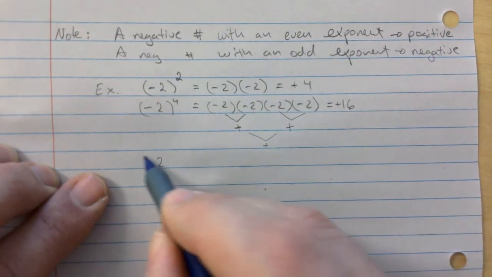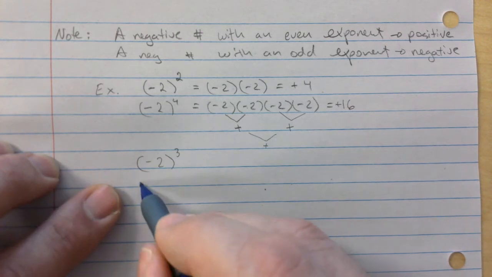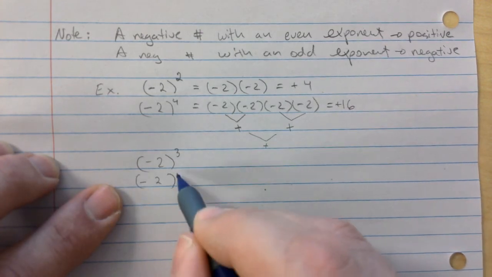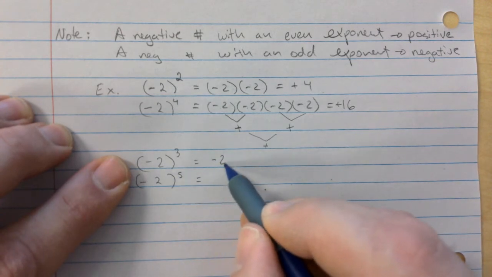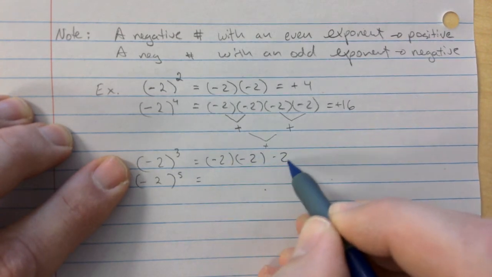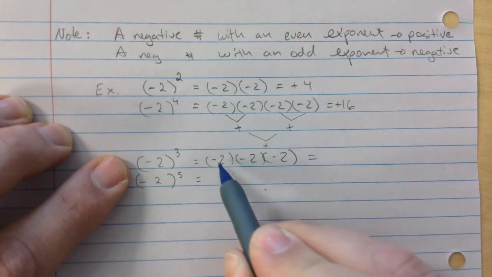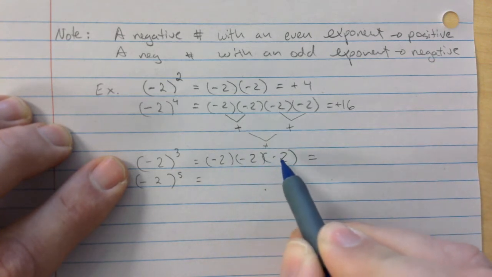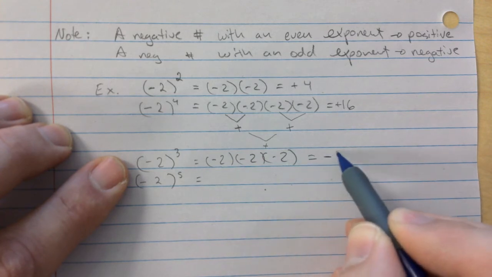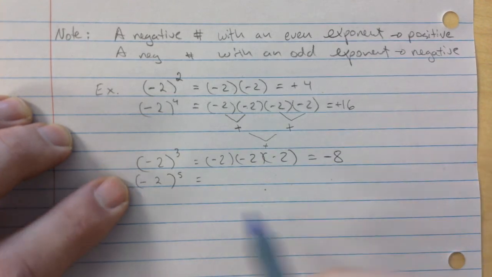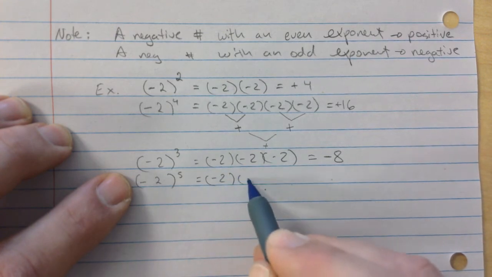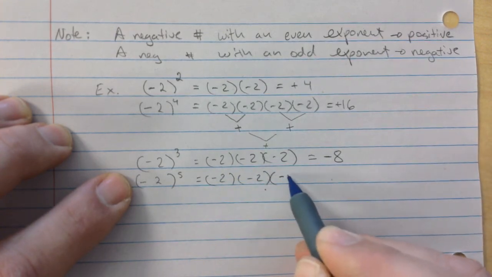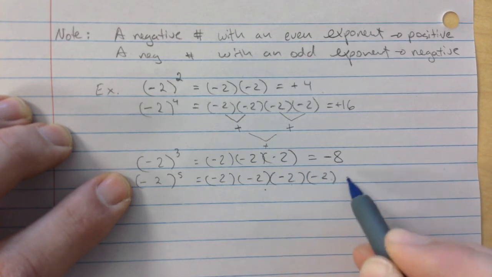However, if you have negative 2 to the power of 3 or negative 2 to the power of 5, this will be negative 2 times negative 2 times negative 2. This turns into a positive, but then you multiply that answer by negative, so it'll be negative 8. And here you have negative 2, negative 2, negative 2, negative 2, and another negative 2.